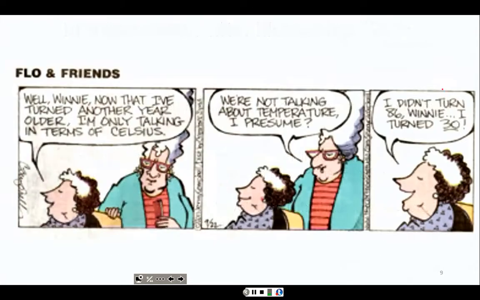So if you want to have comedy about metric units, we can talk about temperature too. "Well, Winnie, now that I've turned another year older, I'm only talking in terms of Celsius." "We're not talking about temperature, I presume." "I didn't turn 86, Winnie. I turned 30." In other words, these two silly old ladies are talking about the fact that 86 Fahrenheit is the same as 30 Celsius. So she would like to describe her age in Celsius.